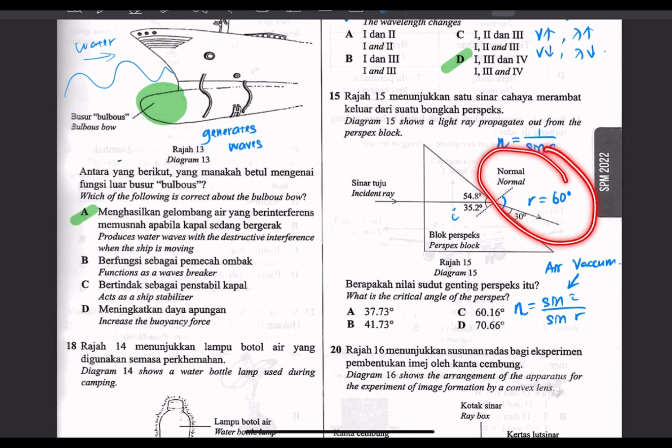So go back to our diagram. Over here is air. So we will take this angle as the incident angle and this angle is the refracted angle. Okay, again, sir. So the refractive index is sine i, 60 degrees, over sine r, 35.2 degrees. So this is the refractive index, which must be equal to 1 over sine C. This is the critical angle.